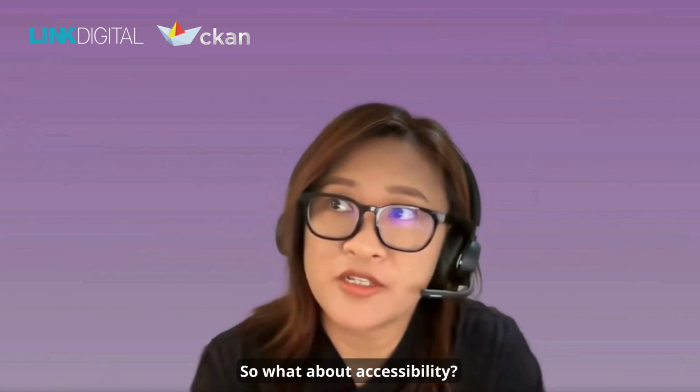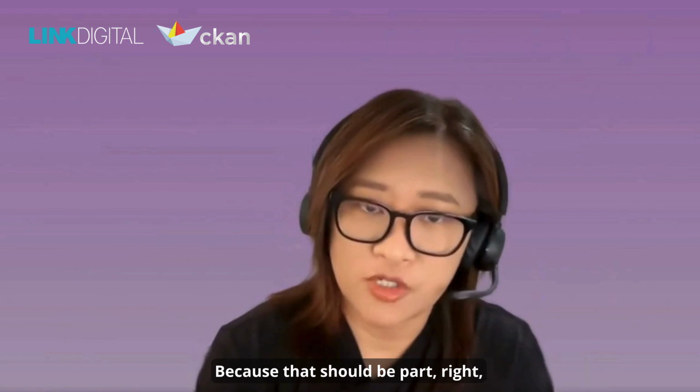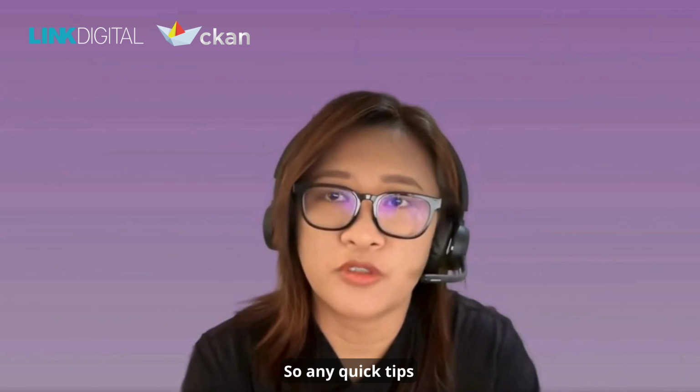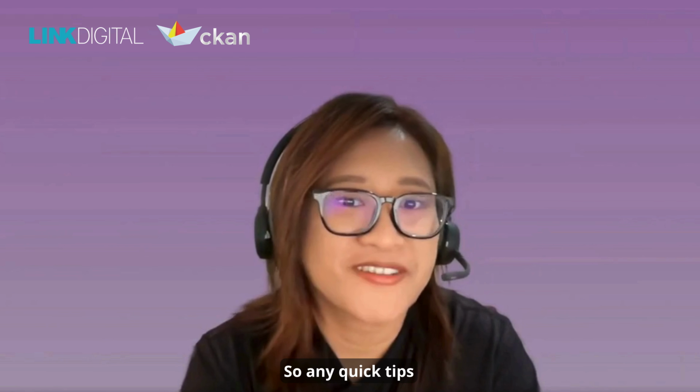So what about accessibility? Because that should be part, right, of the UI and UX approach. So any quick tips there?